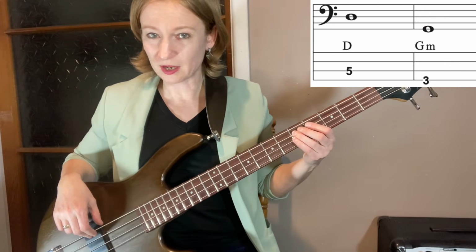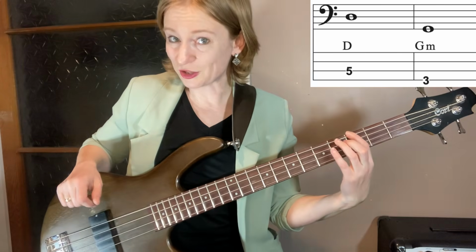This is probably the most important tip in the whole lesson. Don't take the complicated 8 chord progression straight away. Take just 2 chords to start. For example, going from D major chord to G minor chord.